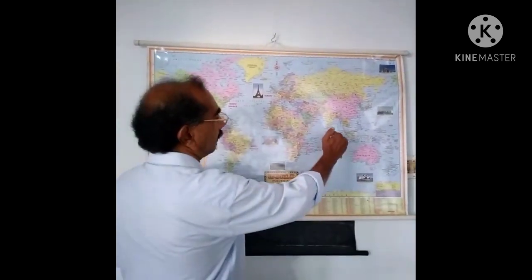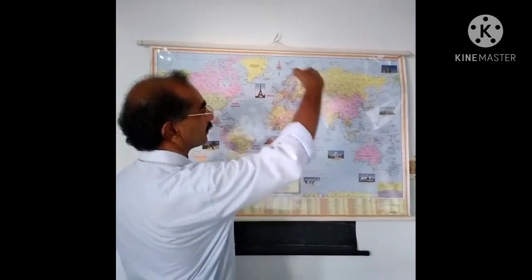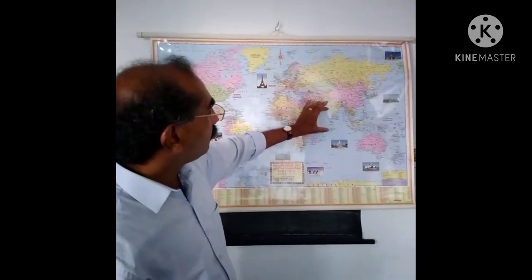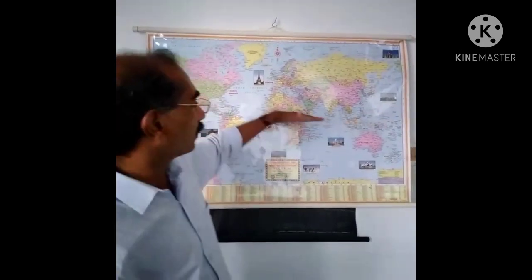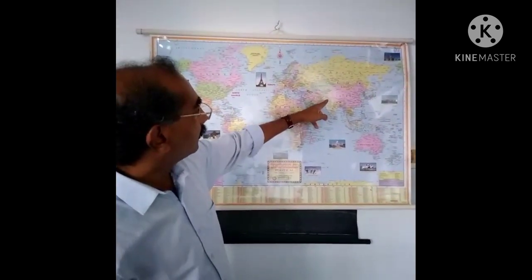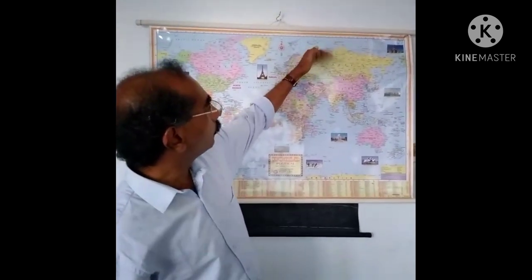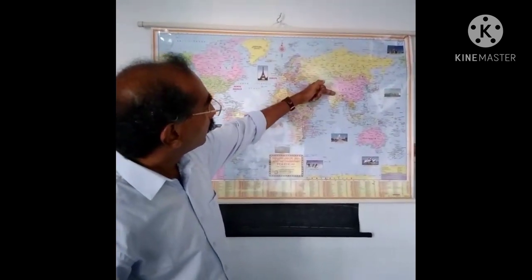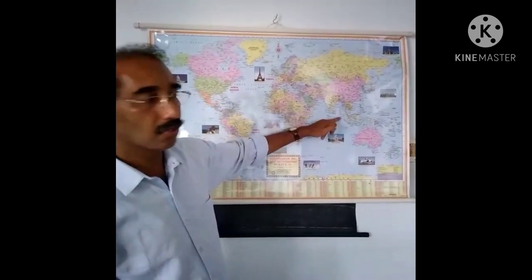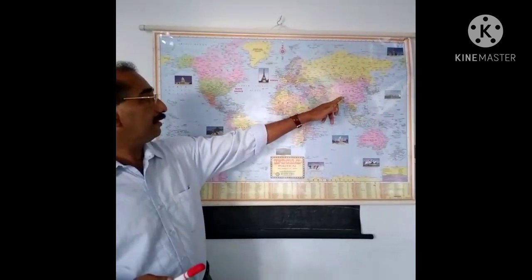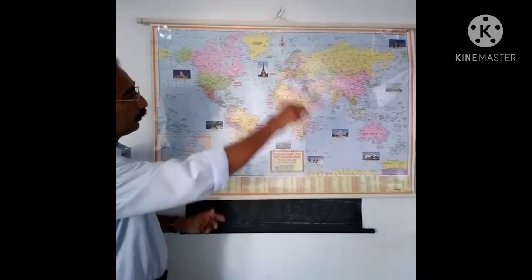That means 30° latitude is colder than the equatorial region. Therefore, the air above the equatorial region will get heated and rise up. That means there will be a low pressure region created above the equatorial region, whereas the 30° latitude will be colder as it is closer to the polar region. Now, from here the cold wind blows towards the equatorial region. From the 30° latitude region, cold wind blows towards the equatorial region.